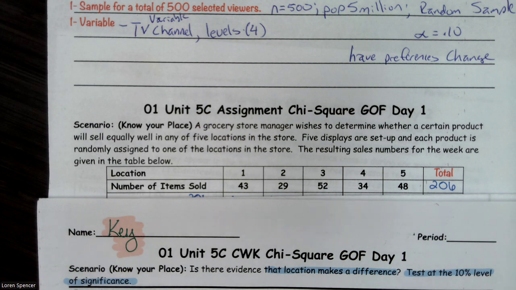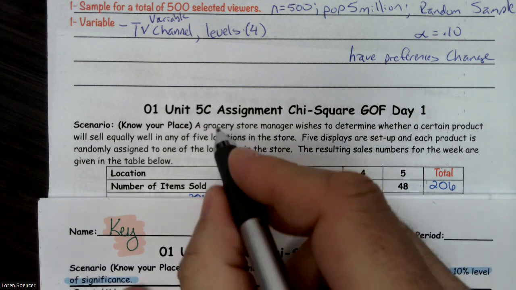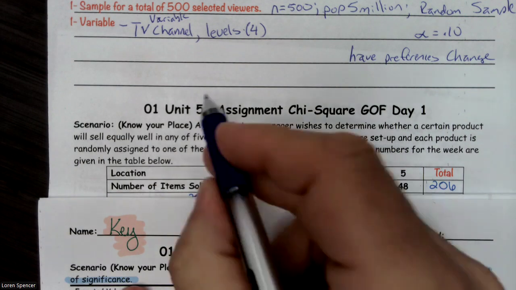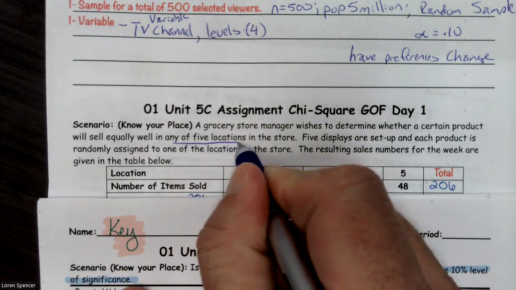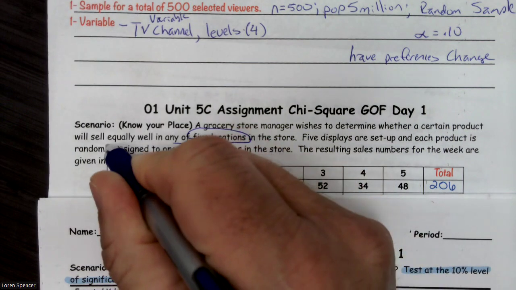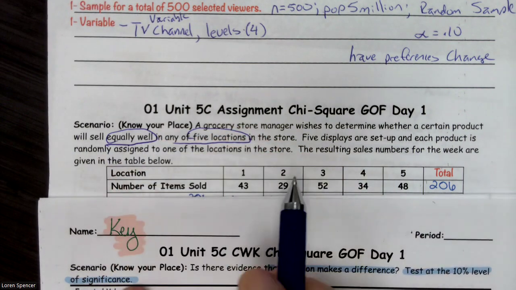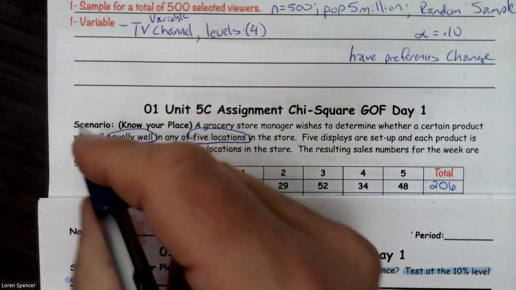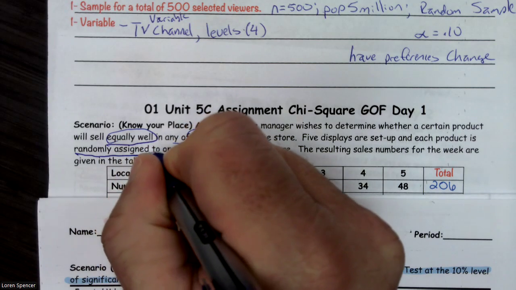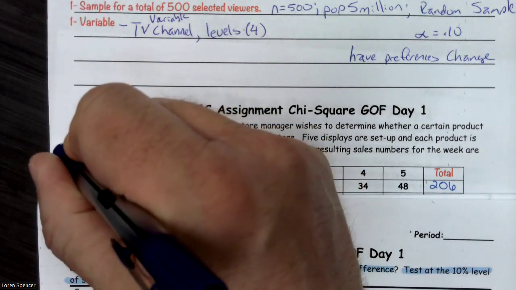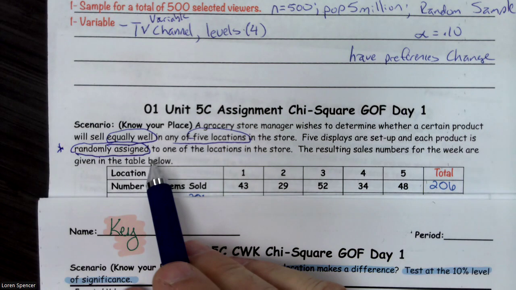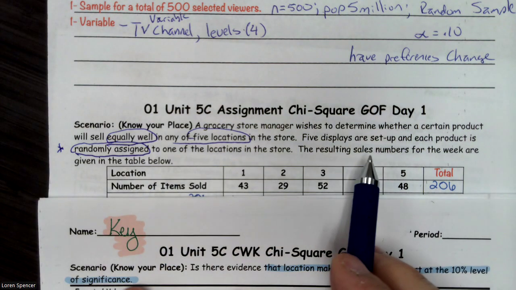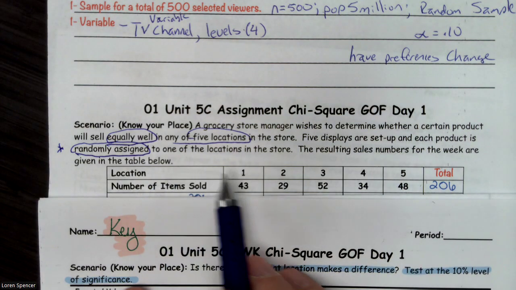So, a grocery store manager wishes to determine whether a certain product will sell equally well in any of five locations in the store. That sounds pretty important because it says, hey, how many locations are there? Five locations, and they want to know if it's equally well. Awesome. Five displays are set up and each product is randomly assigned. Okay, so random assignment, we know that's important because that random assignment is going to impact one of our conditions. All right, the resulting sales numbers for the week are given in the table below.